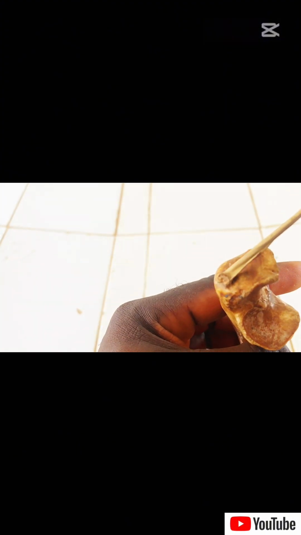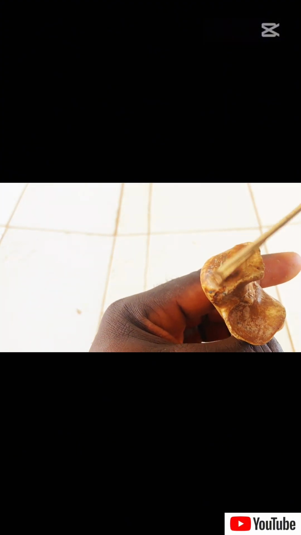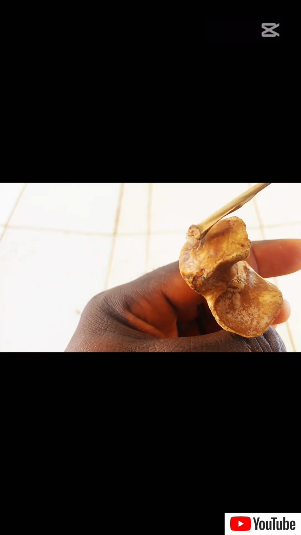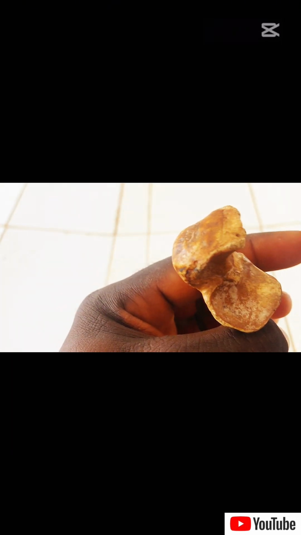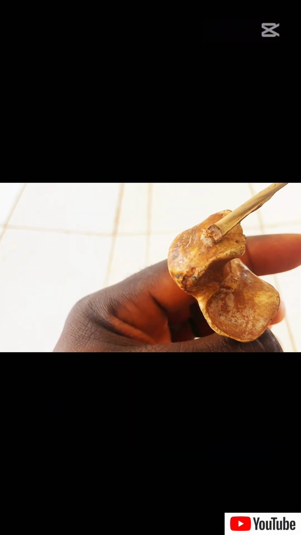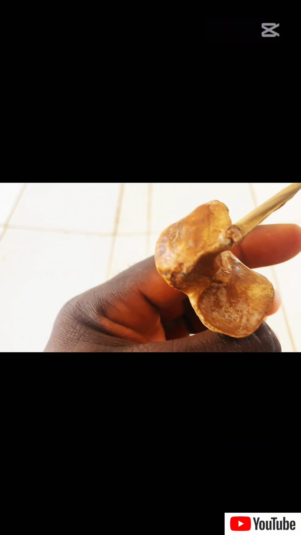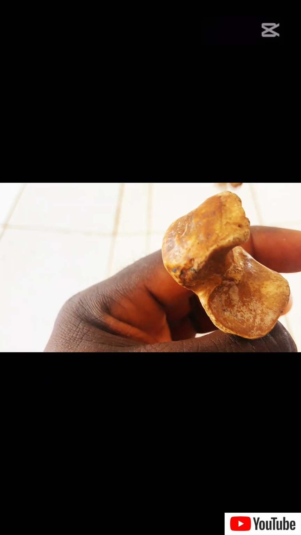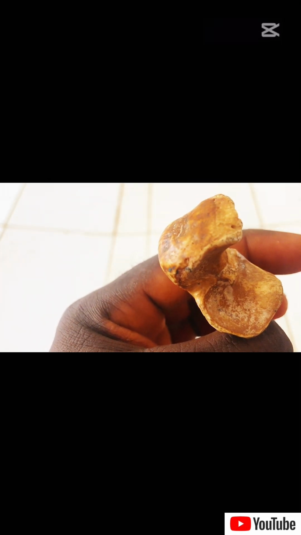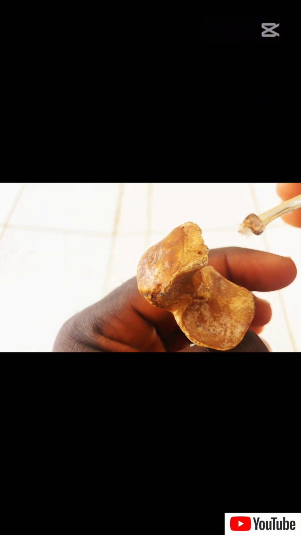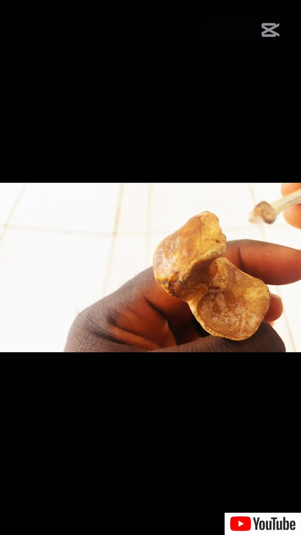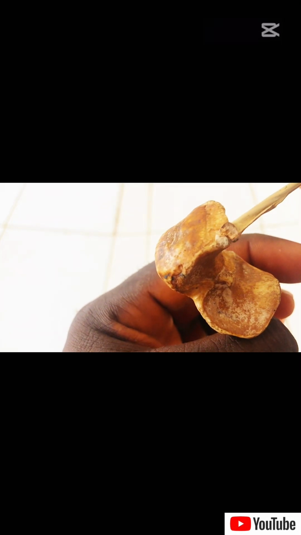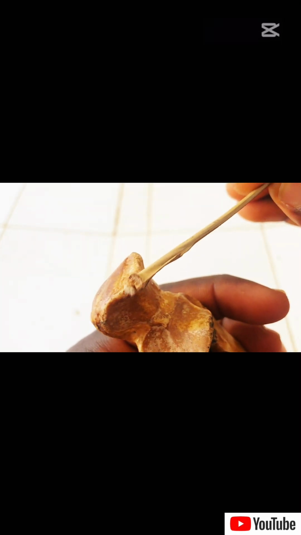Here, the superior surface gives site of attachment of the triceps brachii. Its anterior surface also gives site of attachment of the capsular ligament of the elbow joint. Between the triceps brachii and the capsular ligament of the elbow joint lies a bursa, the subcutaneous bursa. So that is all about the olecranon process.